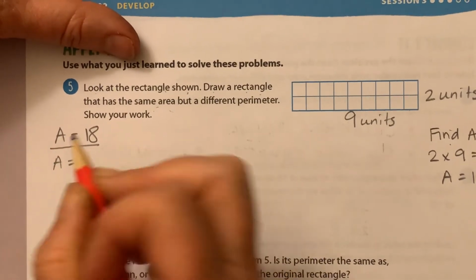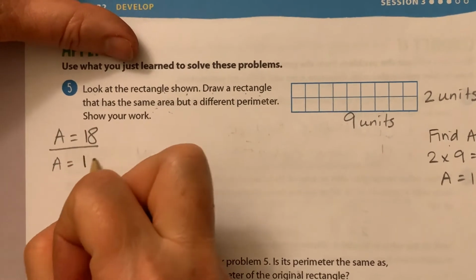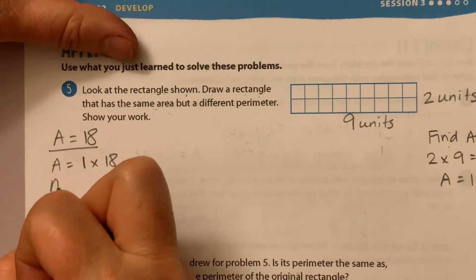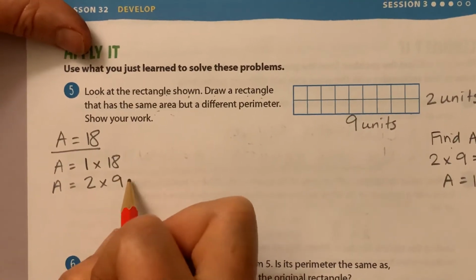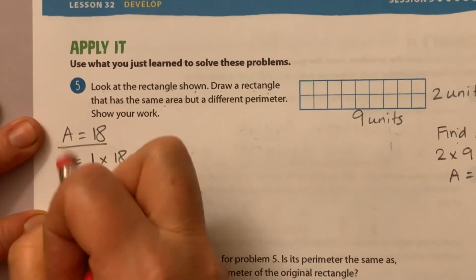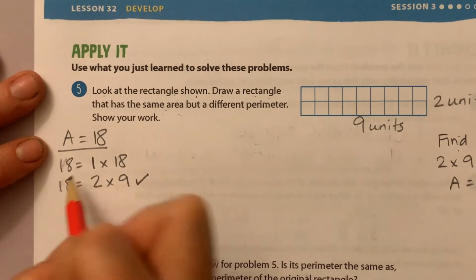We could find that the area is, well, they gave us 2 times 9. Could we do 1 times 18? We could. To get 18, could we do 2 times 9? Well, that's the one they gave us. What's another way to say 18? Think about your math facts.